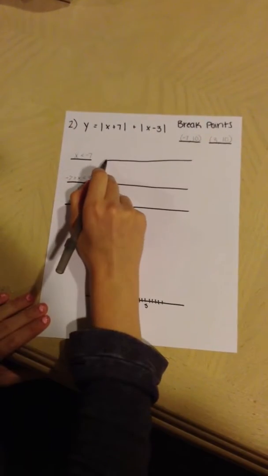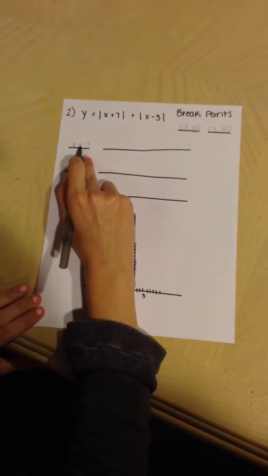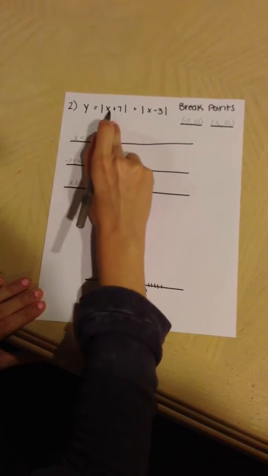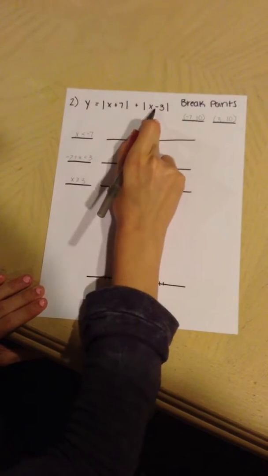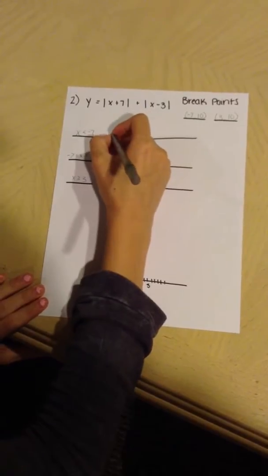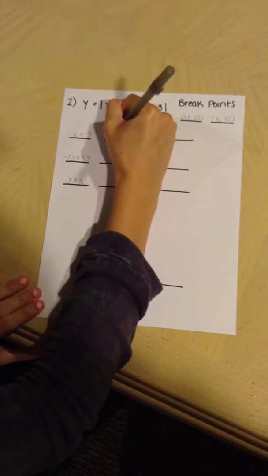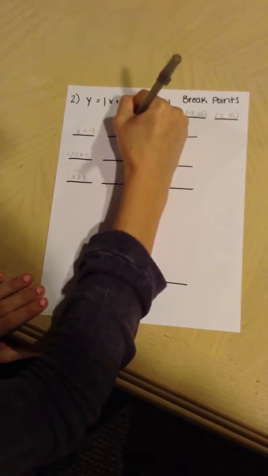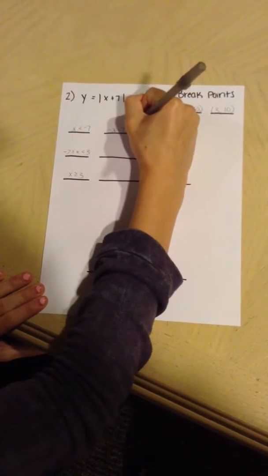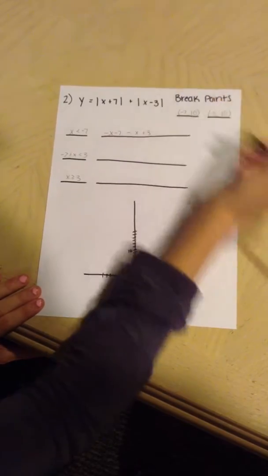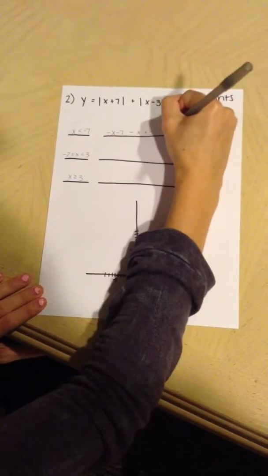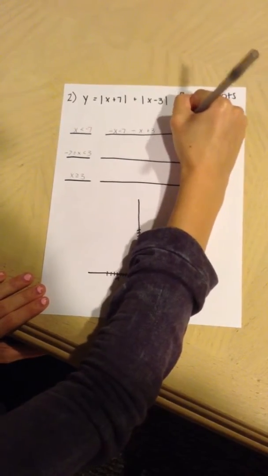And so the way that you do this is, less than -7, the x, those are both going to be negative. So when you find the function, you negate the 2. So then you're going to be left with -x minus 7 minus x plus 3. And so the line you'll be left with is -2x minus 4.